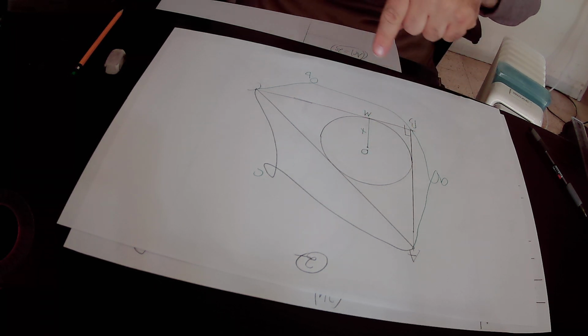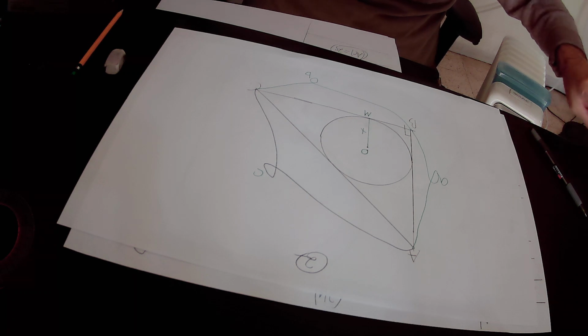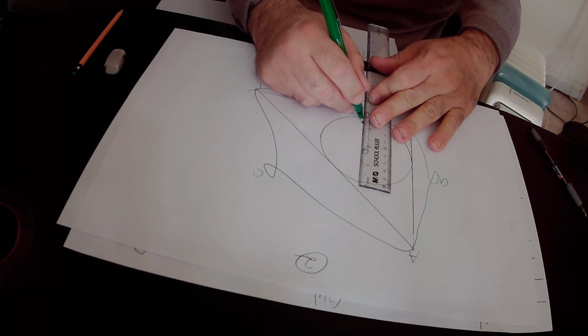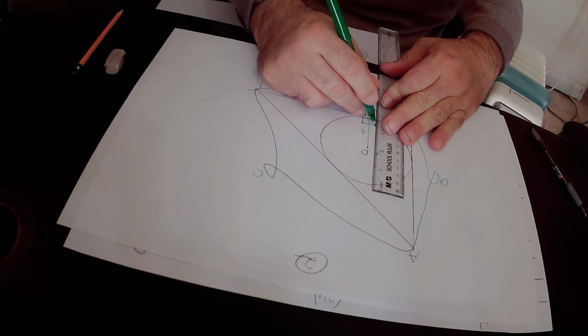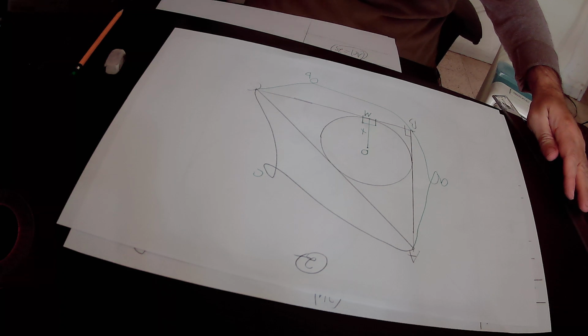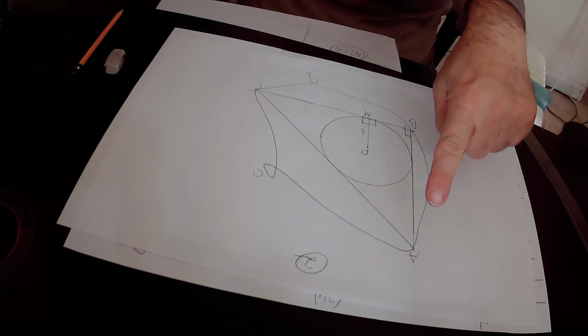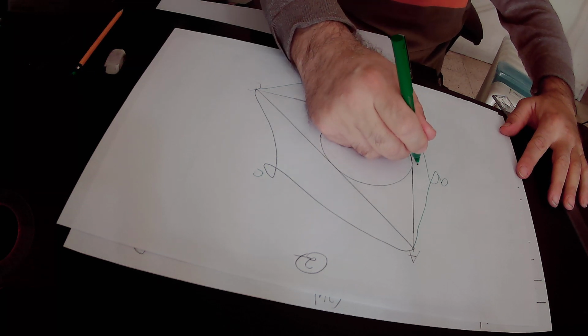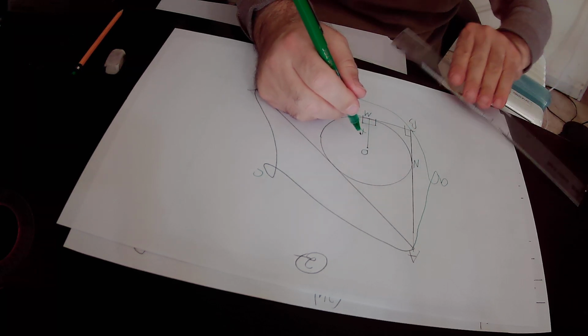If BC is perpendicular to the radius MO, it means that this angle equals 90 degrees, and this angle must also equal 90 degrees according to rule number 1. We define the point of tangency of tangent AB with this circle as N. We will join points O and N together by a straight line.